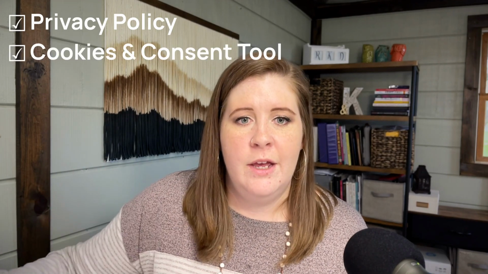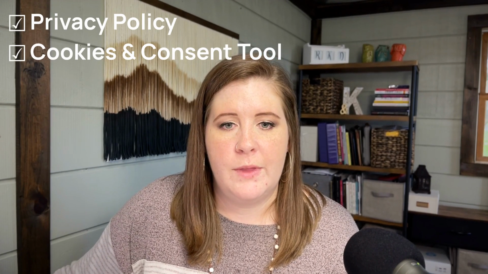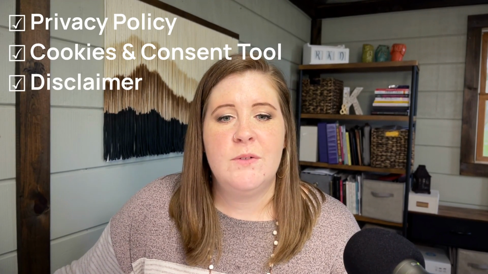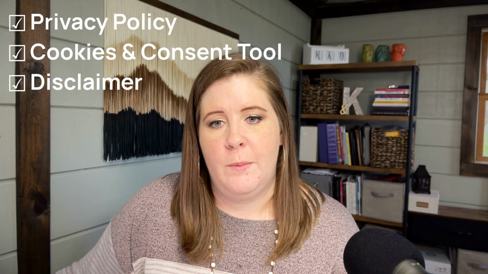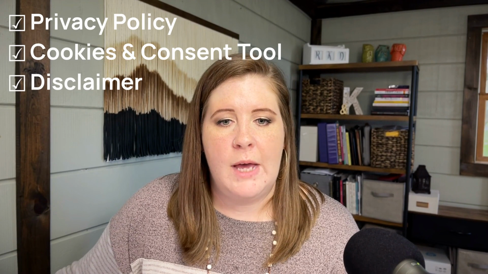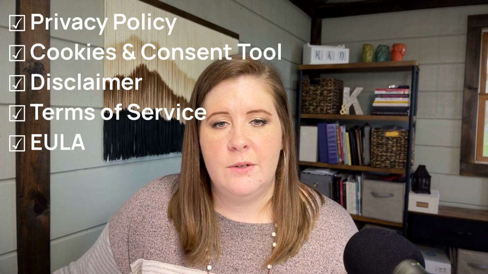So start with privacy, then do cookie policy. Your cookie consent tool is looped in with that, which is why it says both there in the title. And once you've got those two done and installed on your website, then I would worry about your disclaimer if you want to do that, and your terms of service and your end user license agreement if you want to.